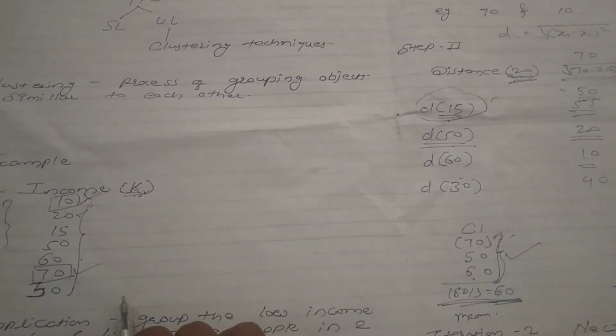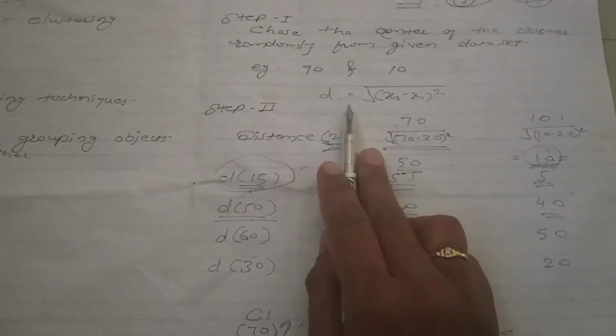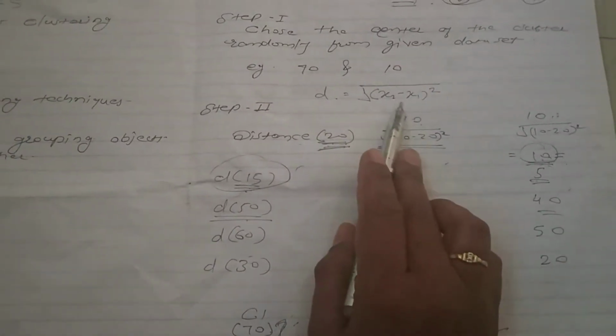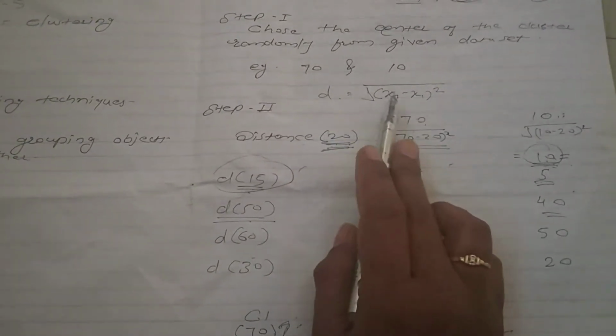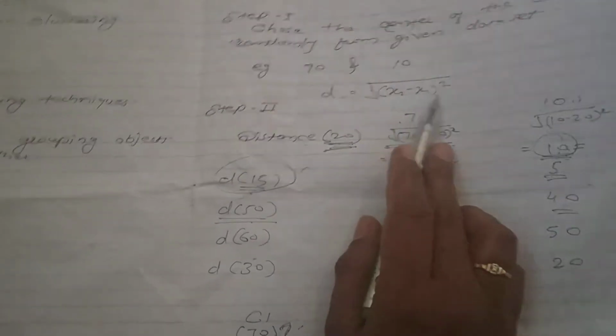Then how to calculate the distance? Again, it depends on the type of data. If your data is numerical, we'll go for the Euclidean distance formula. What is the Euclidean distance formula? Distance is equal to the square root of (x2 minus x1) squared.